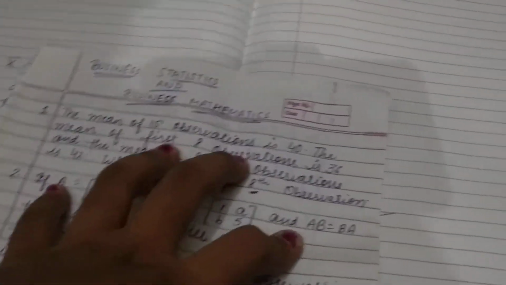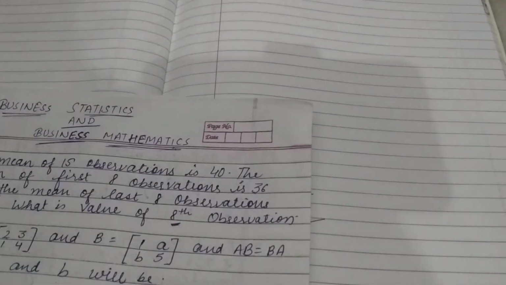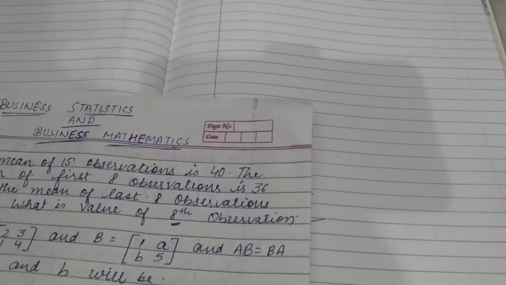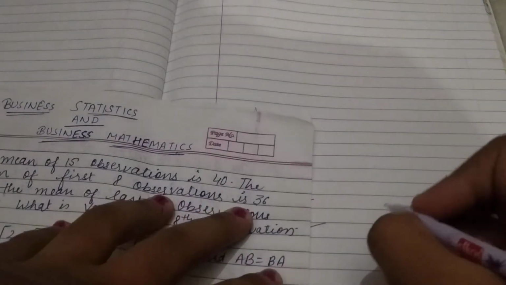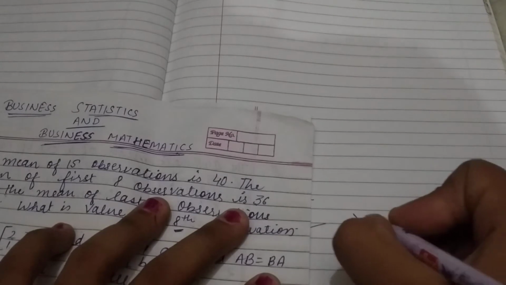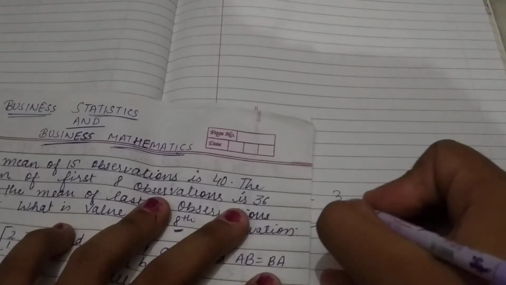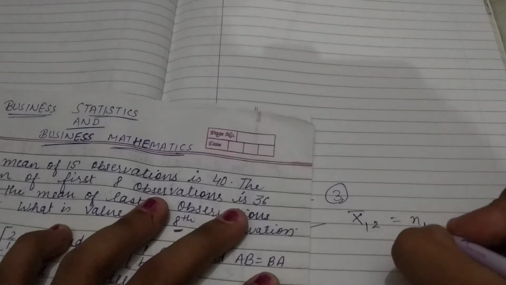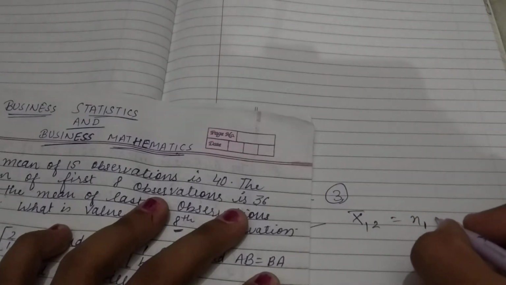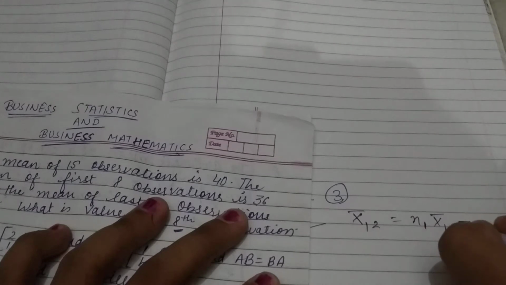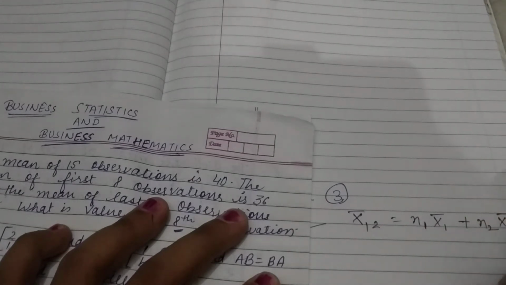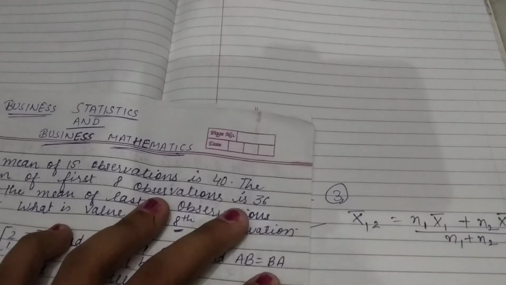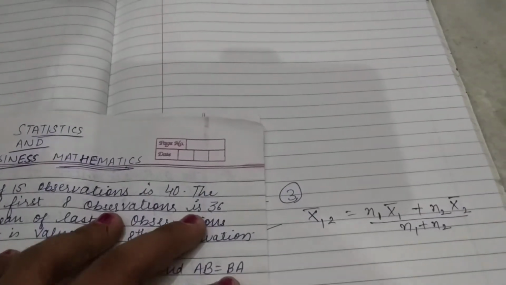So the formula for combined mean is, I'm writing, x̄ combined equals n1 x̄1 plus n2 x̄2, where n1 is the number of observations in the first and x̄1 the mean of the first, n2 the number of observations in the second and x̄2 the mean of the second, upon n1 plus n2, the sum of the observations in the first and second. This is the formula to calculate combined mean.